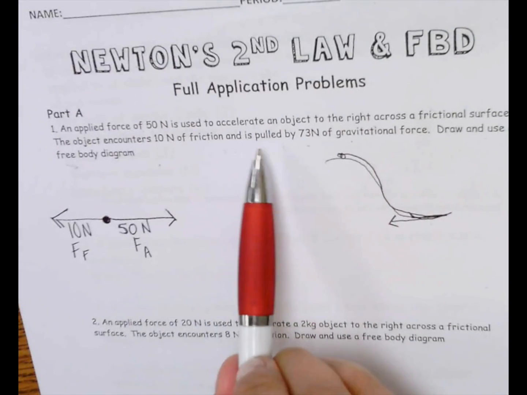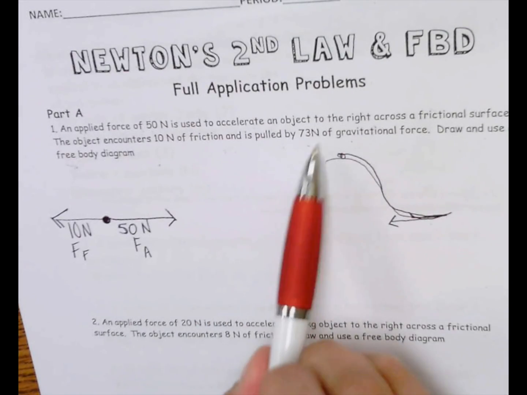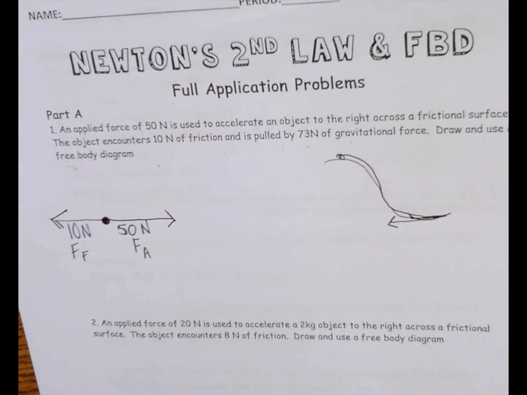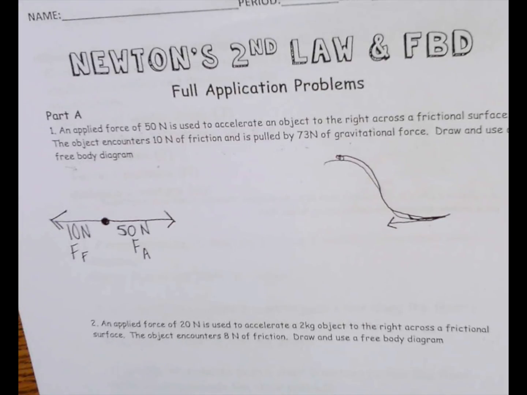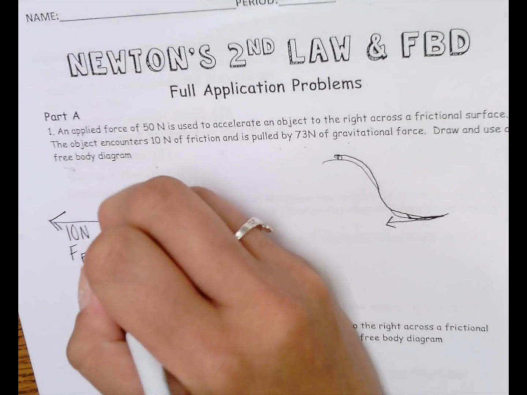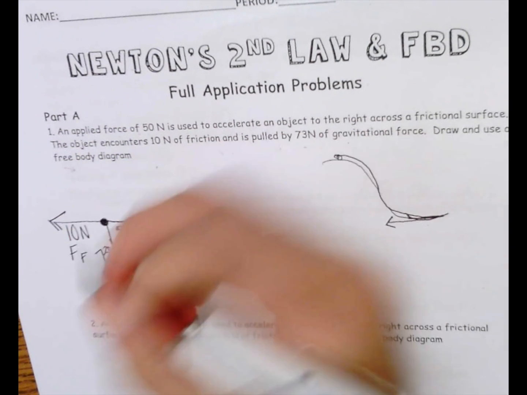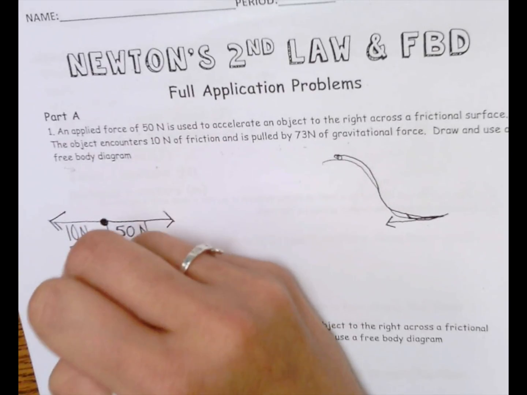Then it says it is pulled by 73 newtons of gravitational force. What does gravity allow us to do? If you jump out of a tree, are you going to stay in the air? No, you're going to go down. So what it's saying is you are going to have 73 newtons down. That's what's holding you on Earth. So 73 newtons, and then you can just say force of gravity.